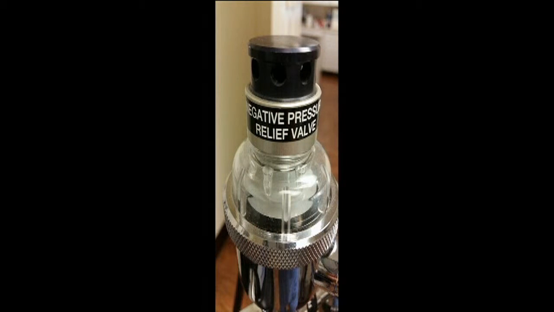Negative pressure relief valve serves as a safety feature, helps to prevent building up negative pressure within the circuit. Negative pressure buildup is indicated by a collapsed reservoir bag.